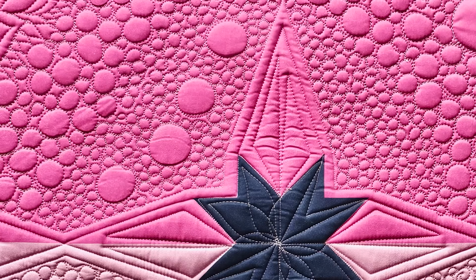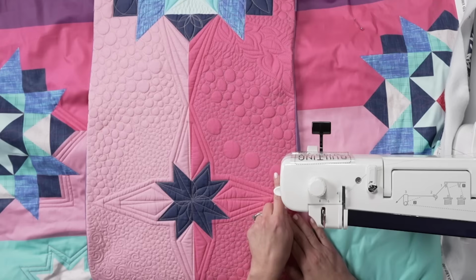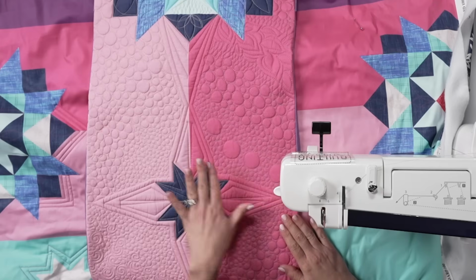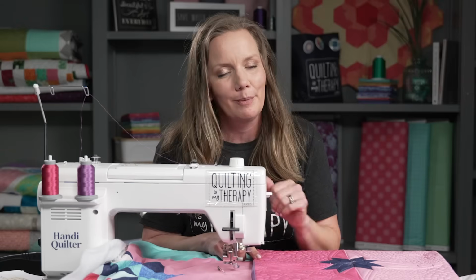Another way that you can use a change of scale in the background areas is to intentionally place larger designs to create a pattern. For instance, if I'm quilting pebbles around the whole block, by having some bigger ones that kind of work their way around here, draws attention to that block, gives it a nice framing look, and actually is a little bit easier than quilting smaller pebbles over the whole thing.